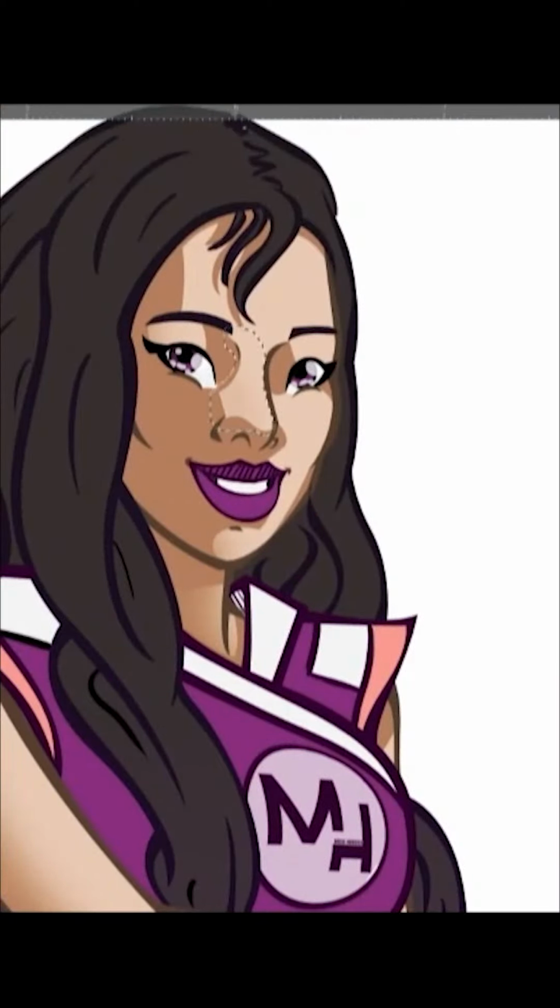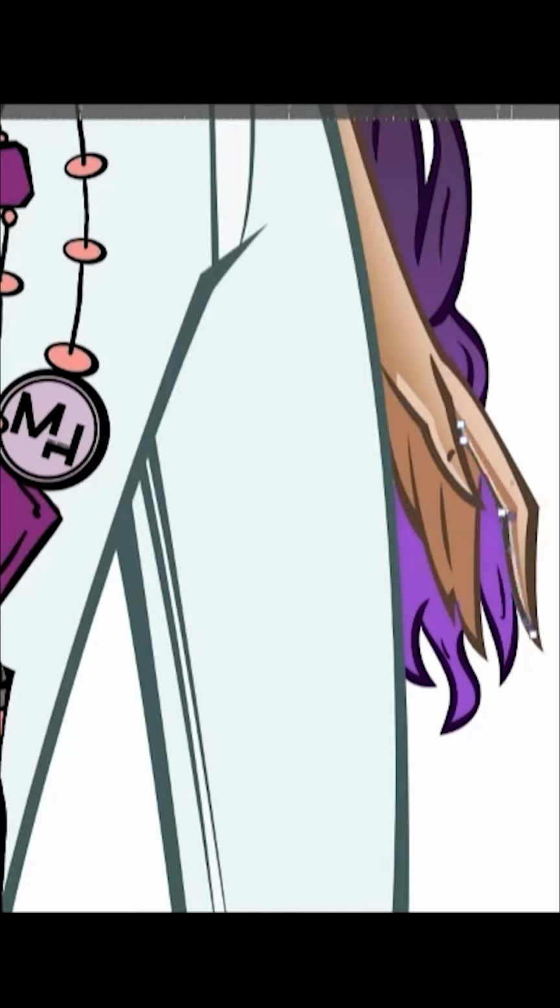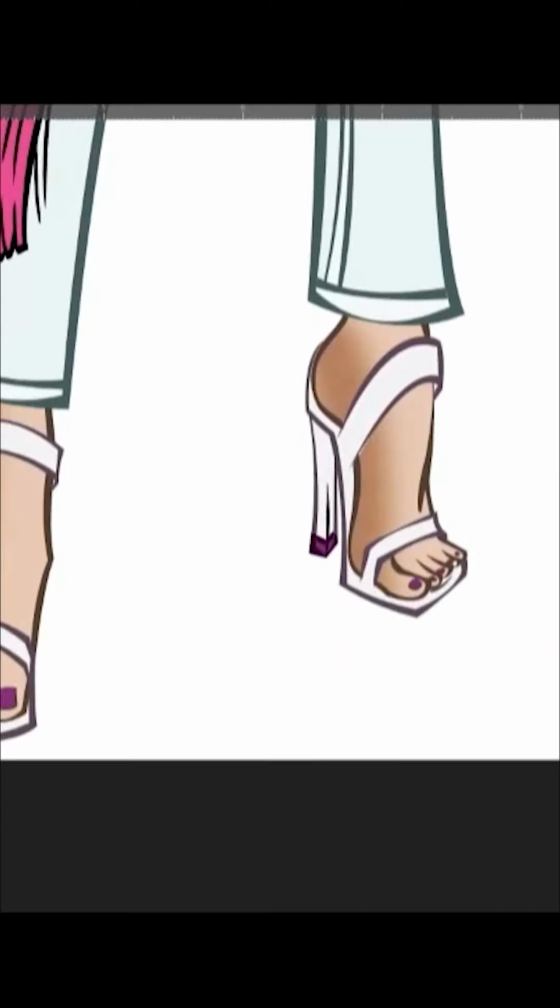Then I'll go back like I am here with the nose and add a little bit more of a feathered brush to get those rounded edges, like I'm doing here with some of the highlights. When I add highlights, it's pretty much just the skin color, and then I'll reduce it to about 50% opacity, just so that they're not too strong.